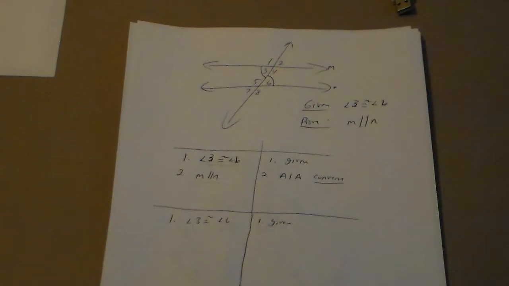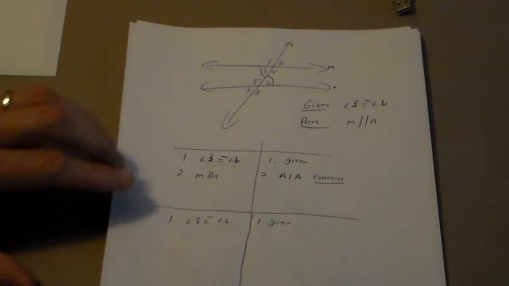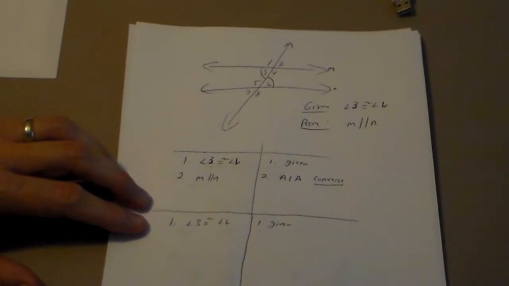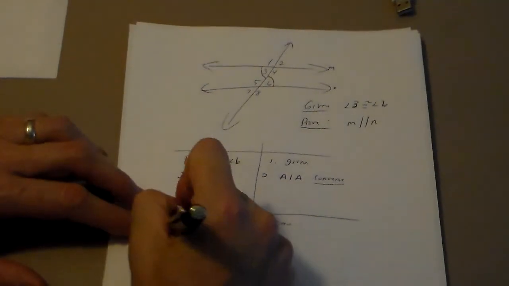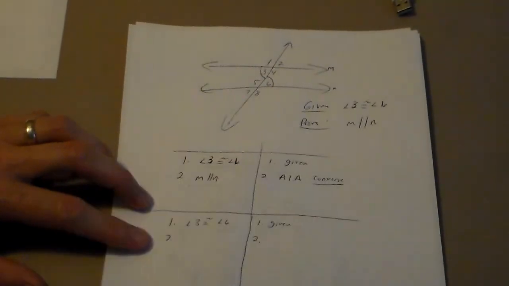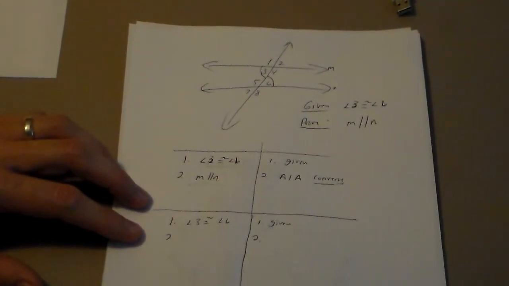Let's take a look. This is what I think you did. Step 2: angle 3 is congruent to angle 6. I'm trying to think of where I was trying to catch you on here.